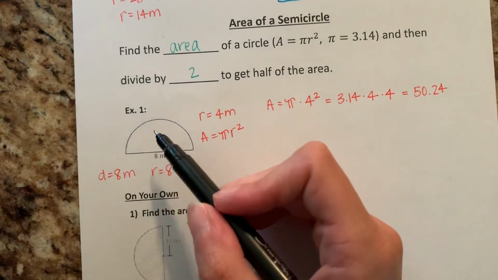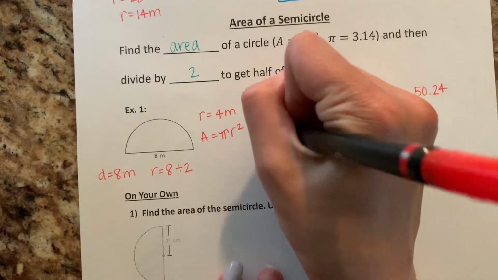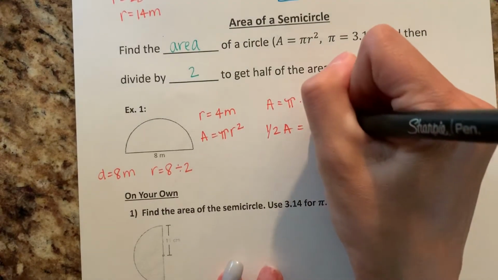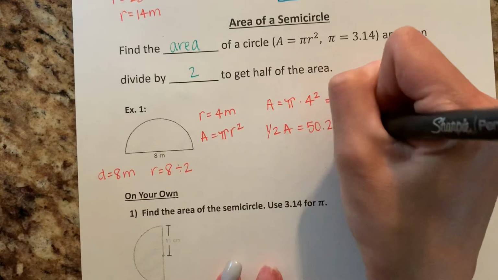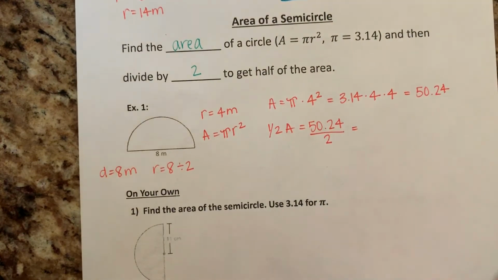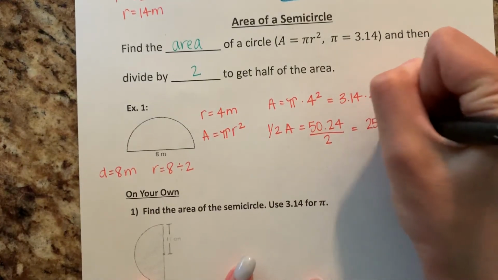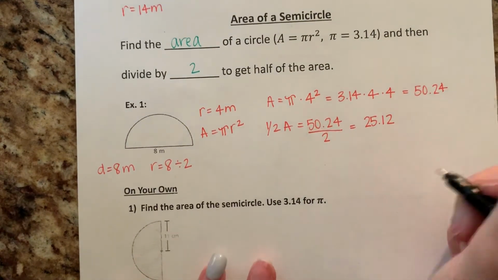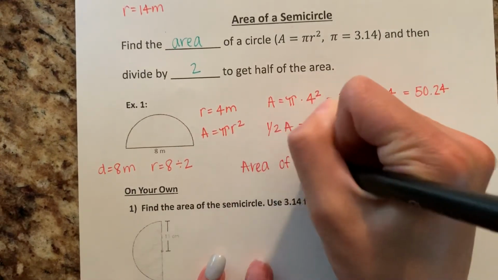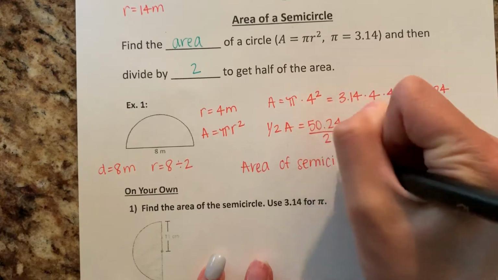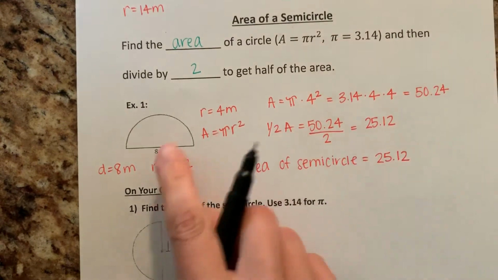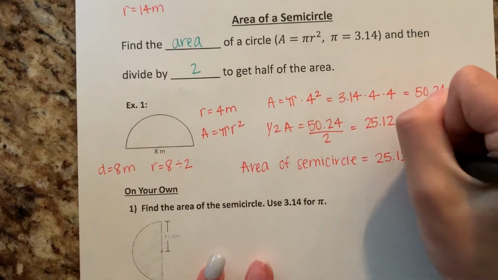But remember, we're trying to find the area of half a circle. So we want half of the area, which means we can take our full circle area, 50.24, and divide it by 2. So area of half the circle is 25.12. Which means our area of the semicircle is 25.12 meters squared.